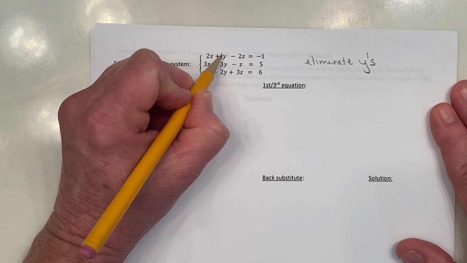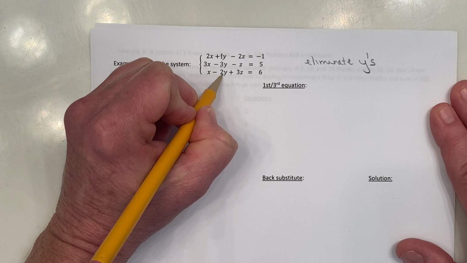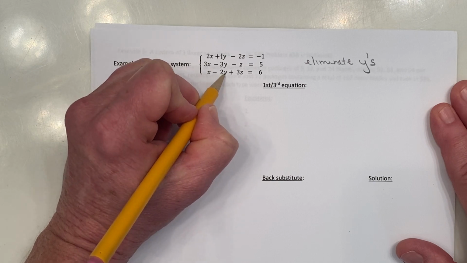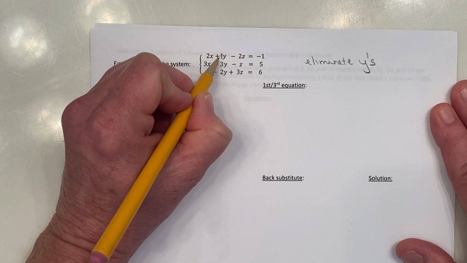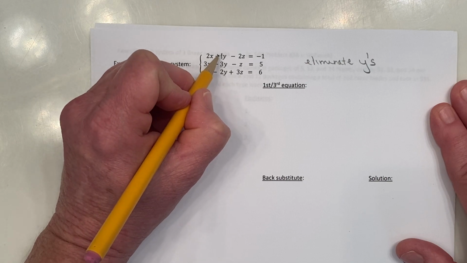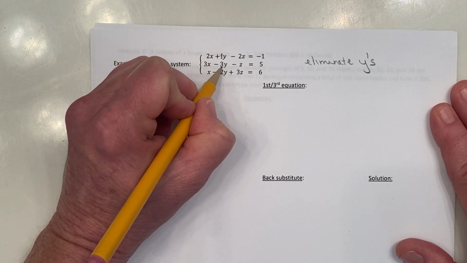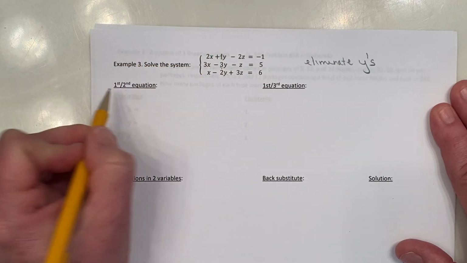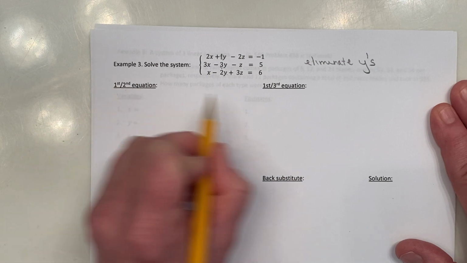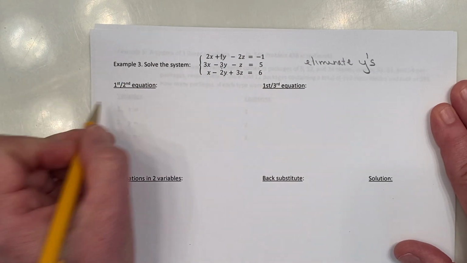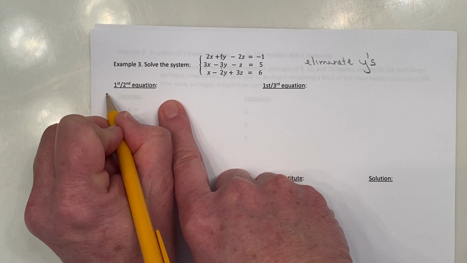And then I'm probably going to pair the top equation with the bottom equation so that to eliminate the y's, I would just multiply the top equation by 2. So I'm going to pair equations 1 and 2, and then 1 and 3. So I have it set up, 1 and 2 and 1 and 3. So let's re-record equations 1 and 2.